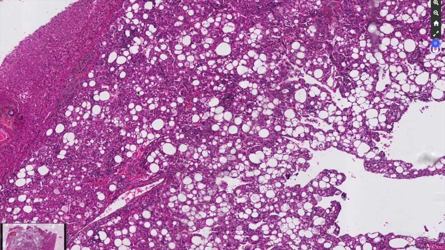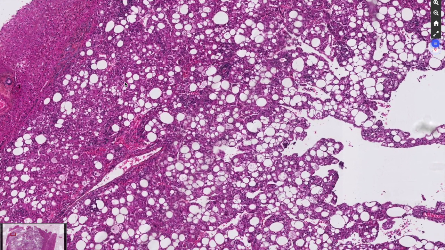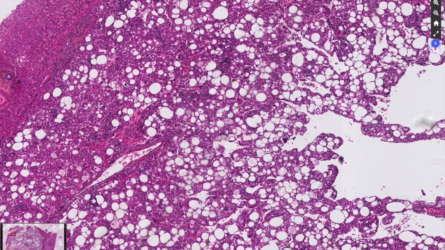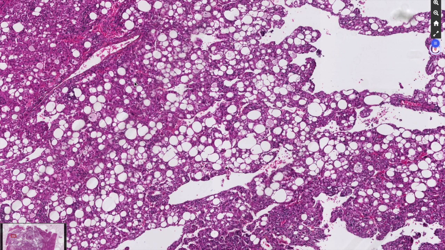In most cases, it's benign, but there have been some cases with recurrence or distant metastasis. So there are no histological criteria that allow us to predict the behavior of these tumors. And as I said, they are almost always epithelioid, but in some cases you can find some vessels or some cells that resemble smooth muscle cells.